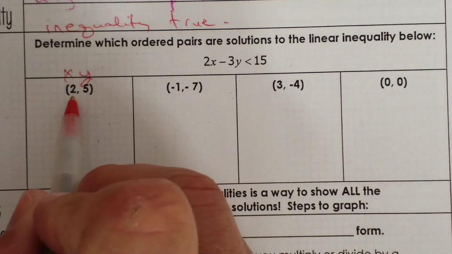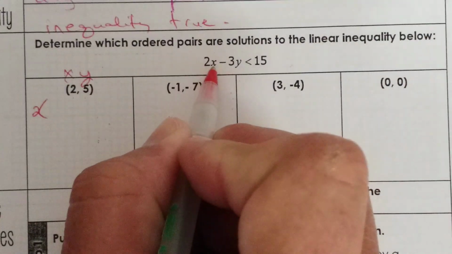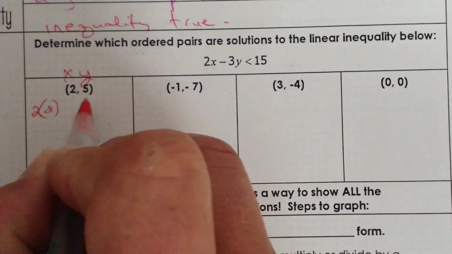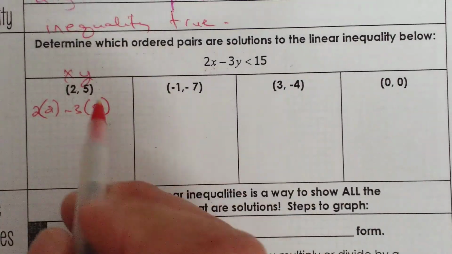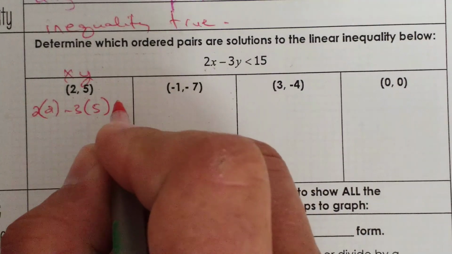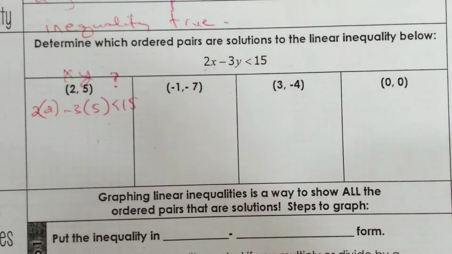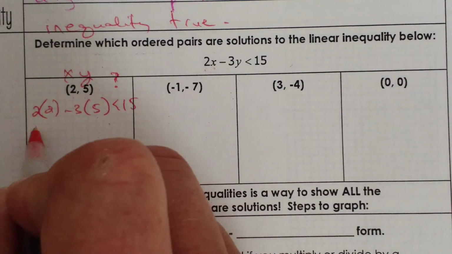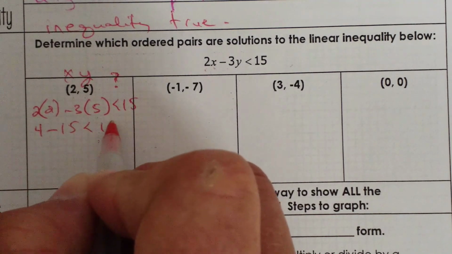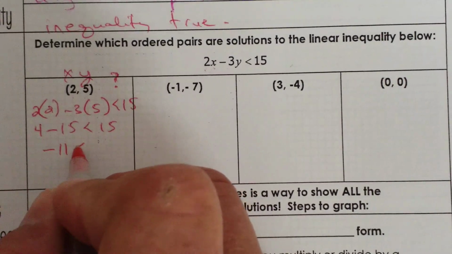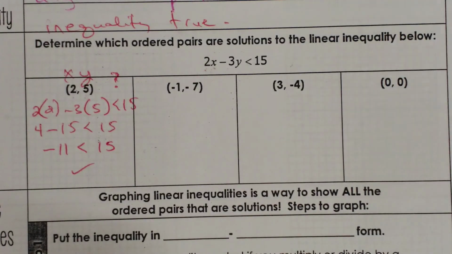So let's try this x number of 2 and y number of 5, plugging them in. So that inequality becomes 2 times x, but I'm substituting in this 2 for x. So 2 times 2 minus 3 times y, which is my 5, is less than 15. And I'm not saying it's less than 15. I'm asking, is it less than 15? So let's see. Well, 2 times 2 is 4. Negative 3 times 5 is negative 15. 4 minus 15 is negative 11. And negative 11 is in fact less than 15, so that would be a solution.